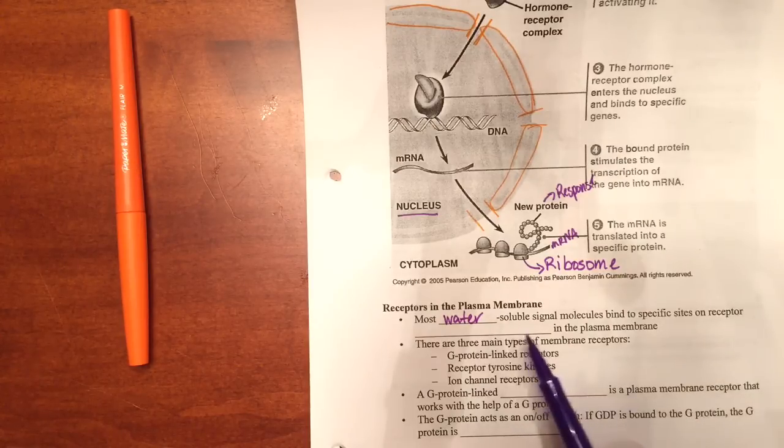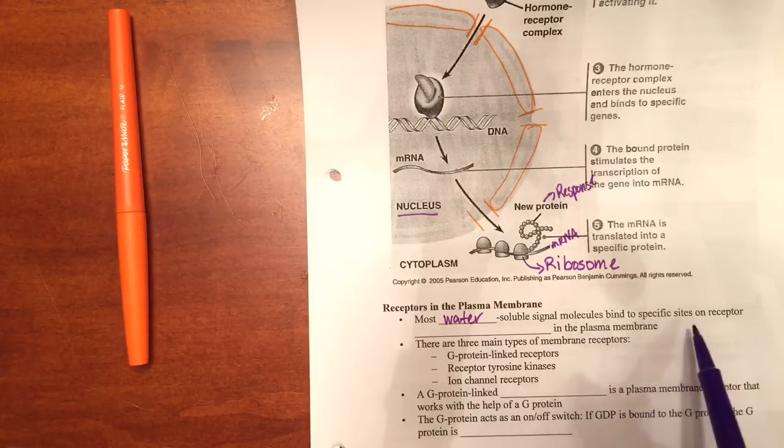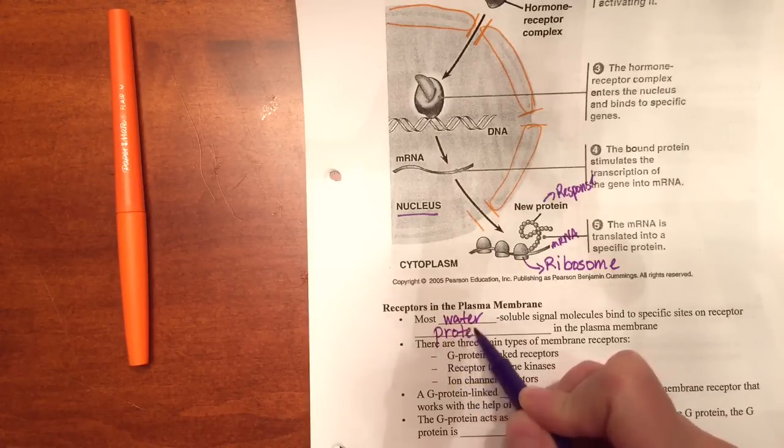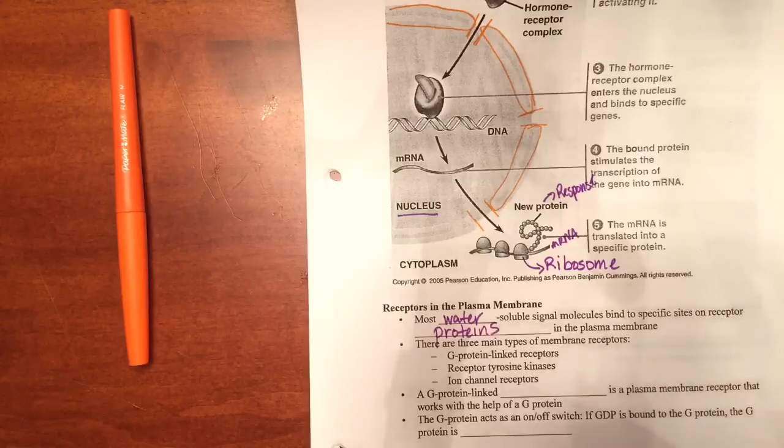And so most water-soluble signal molecules bind to specific sites on receptor proteins in the plasma membrane. So they cannot get through. I'm going to give you a few different examples of this happening: G protein-linked receptors, receptor tyrosine kinases, and ion channel receptors. So we're going to look at the first one first.